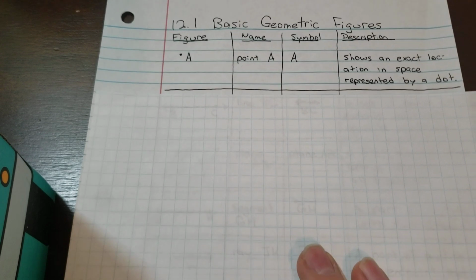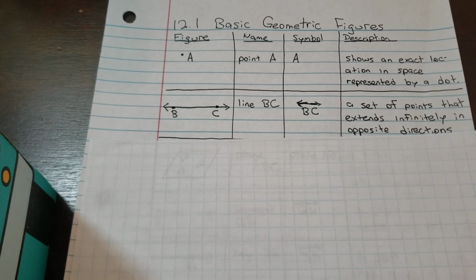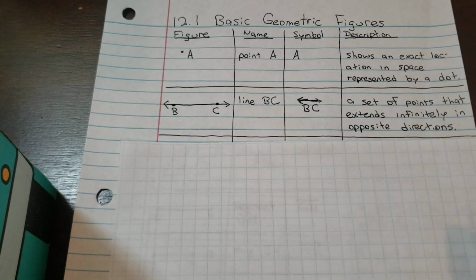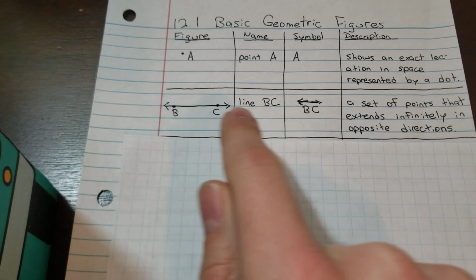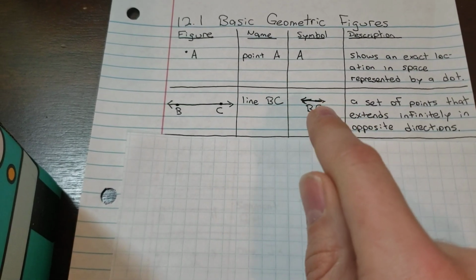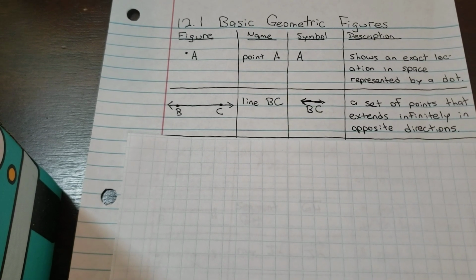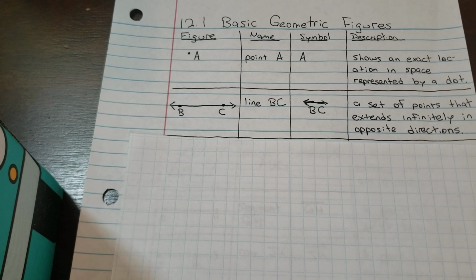The next one is a line. This is a line that kind of goes on forever and ever and ever. We're going to call it line BC, right? Because these 2 points are on it. It looks like just BC with a line over it. It has the arrows. It's really important that it has the arrows. If it doesn't have the arrows, it's no longer a line, but a line segment.